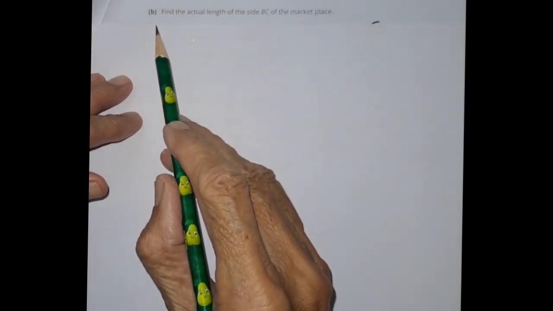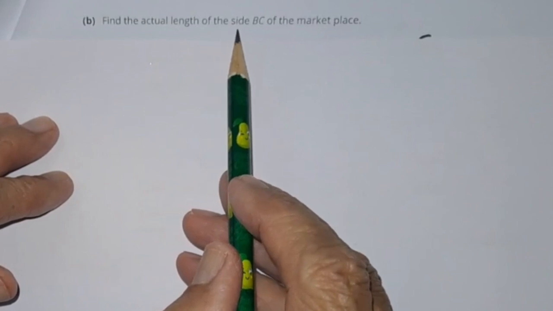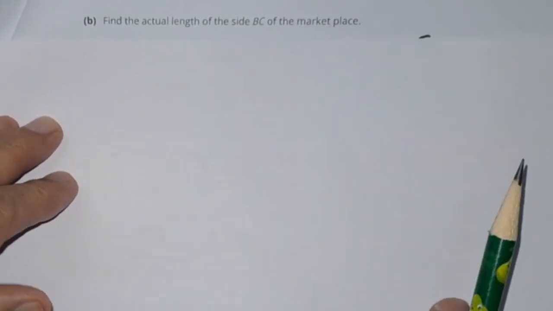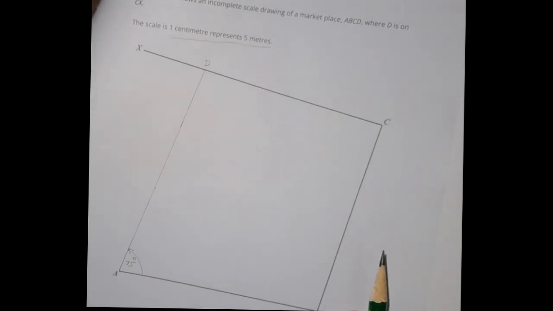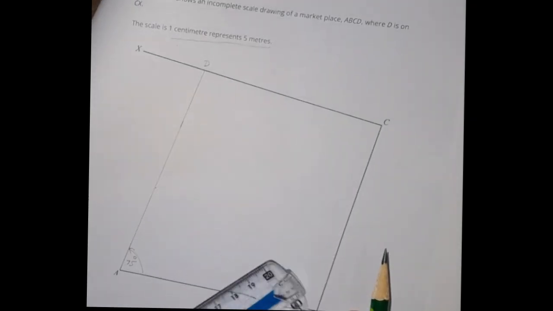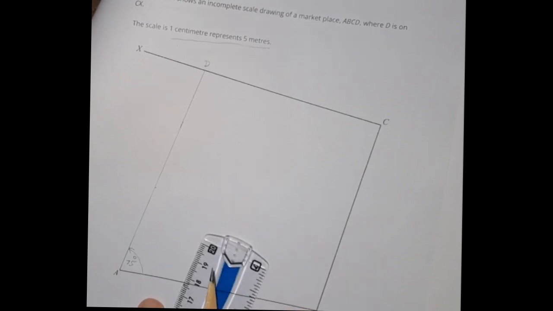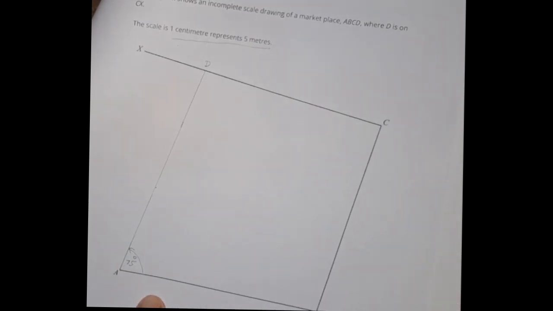Part B of the question asks us to find the actual length of the side BC of the marketplace. This is side BC. The actual length is to be found in meters, and for that we have to measure side BC.